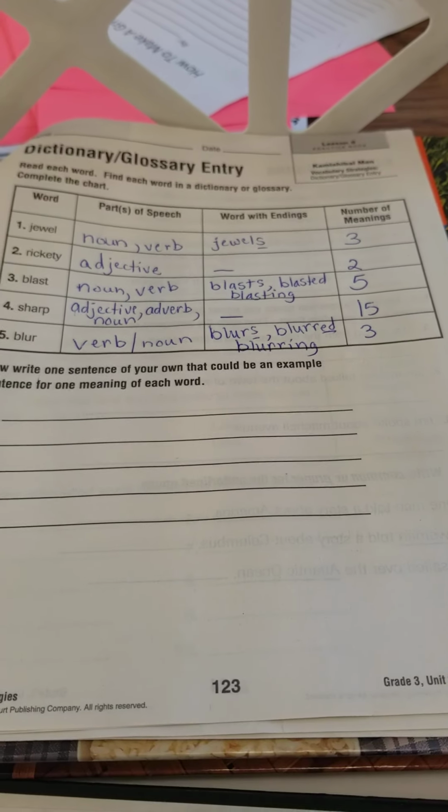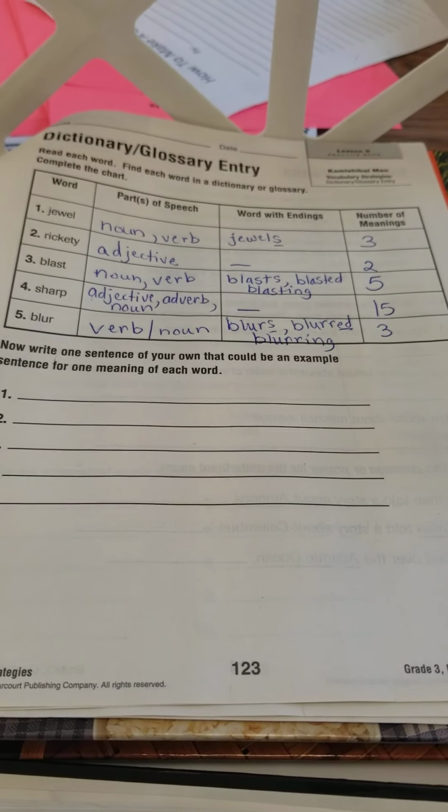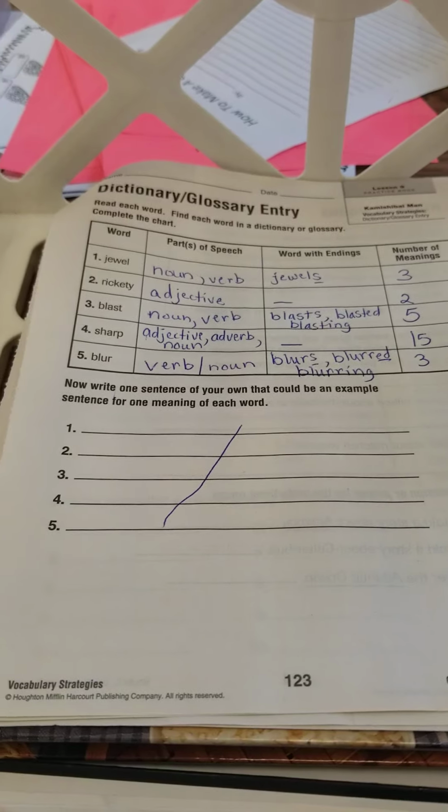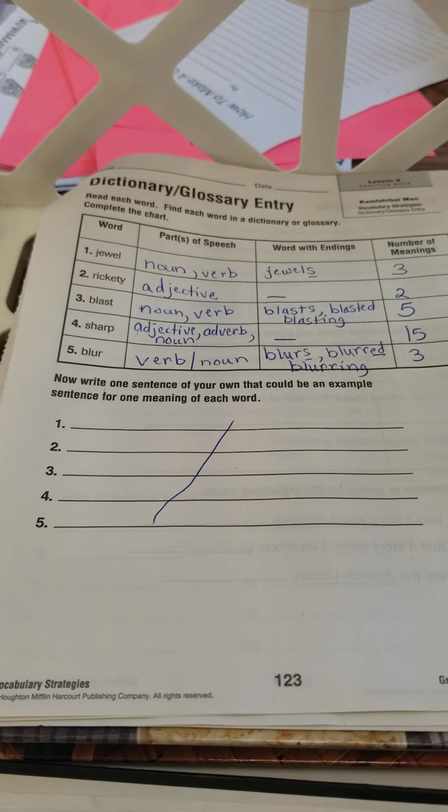So you should be finishing that up. It does say write one sentence of your own that can be an example for each meaning. If you are dying to do this, be my guest. If you are not, it's okay to do what I just did.